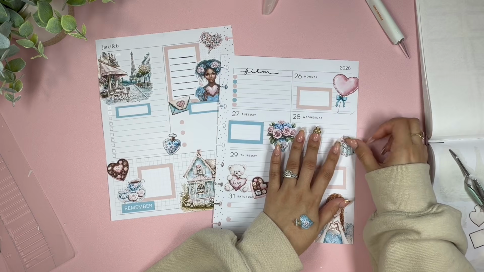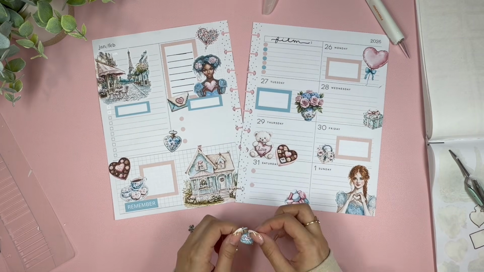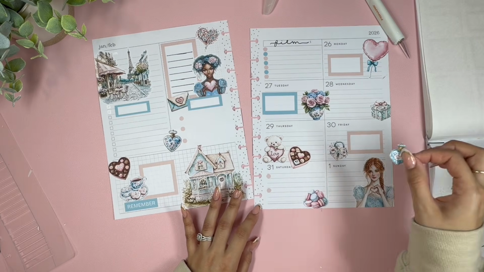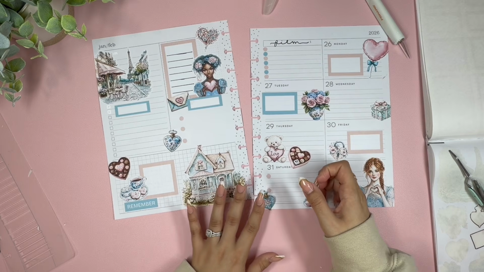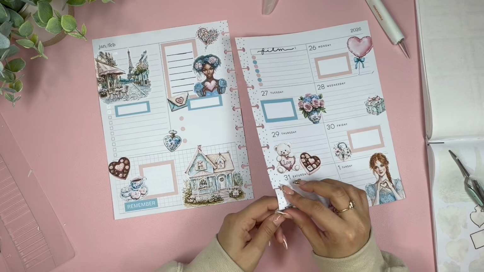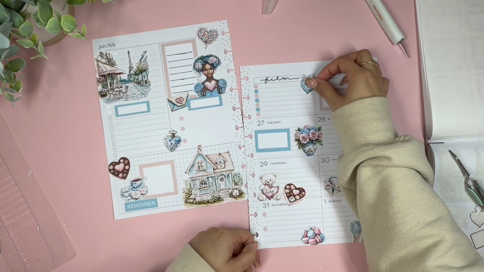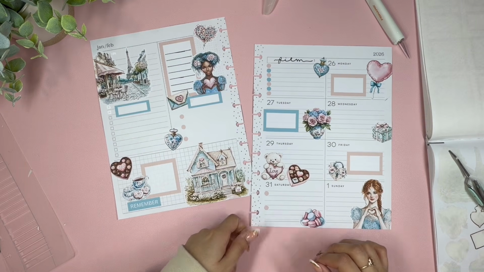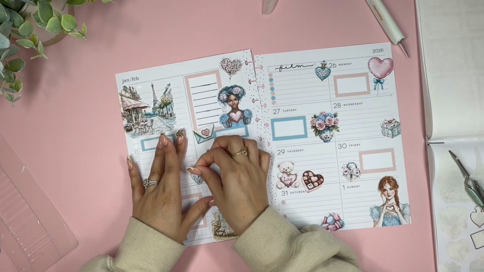So I can place this present here, and then I can add this one. Can add that down there, or I can bring that up like so. Yeah, then this one I can bring in the middle like how I originally wanted to.